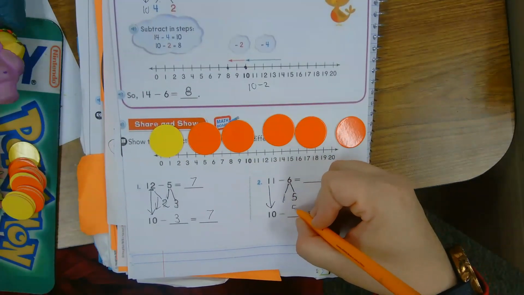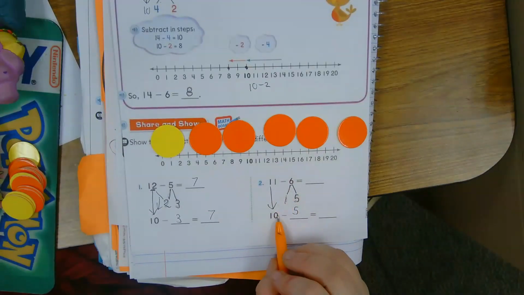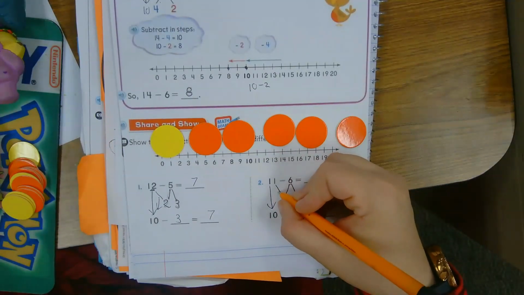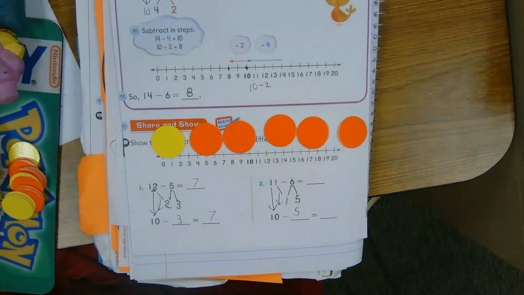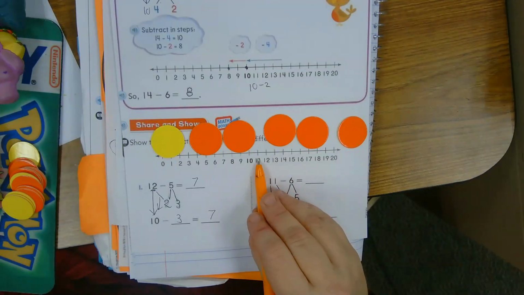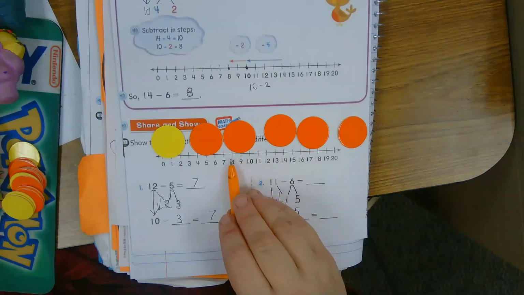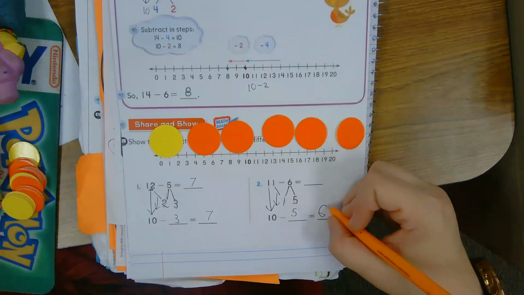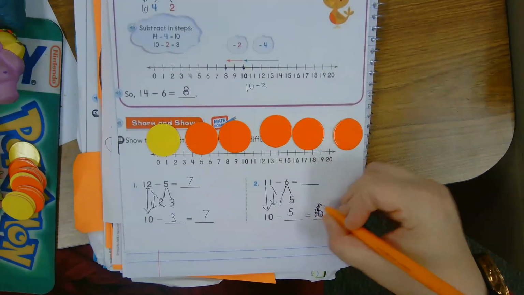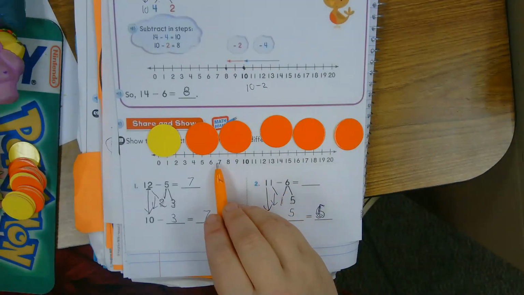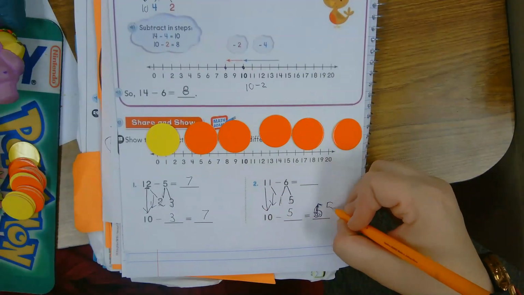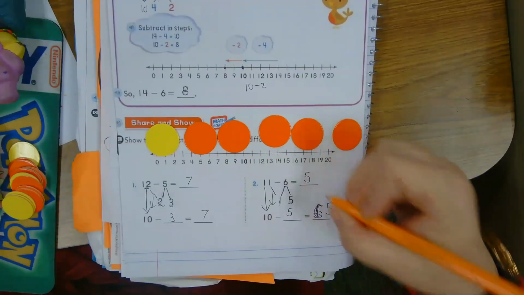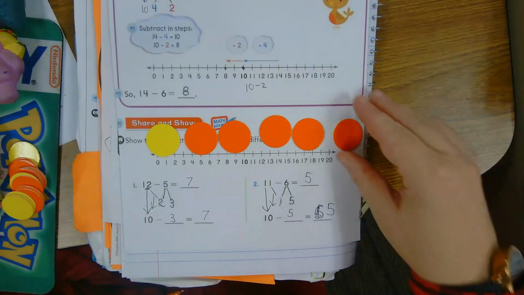So now we have 10 minus 5 instead of 11 minus 6, because the 11 minus 1 gets us to 10. So now let's go from 11 and count back 5. Ready? 1, 2, 3, 4, 5. And that gets us 6. That should get us 5, actually. Hold on. 1, 2, 3, 4, 5. That's why you always double check. So 11 minus 6 gets us 5.